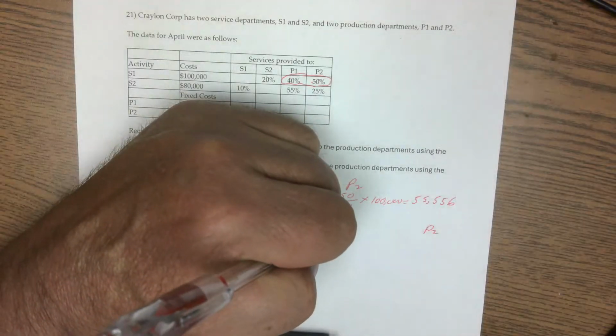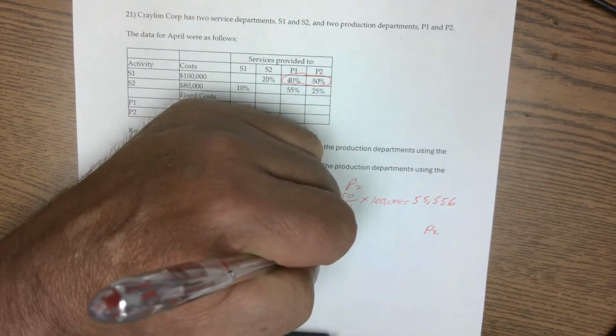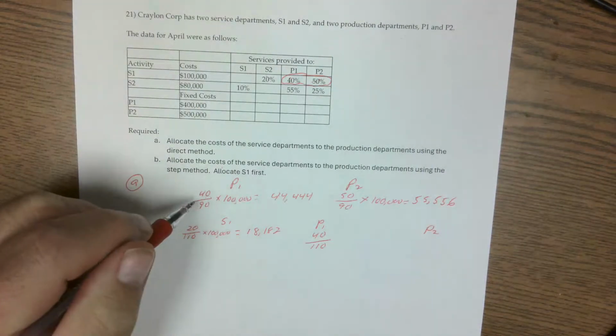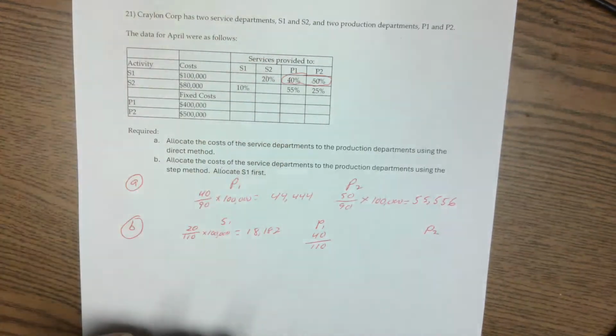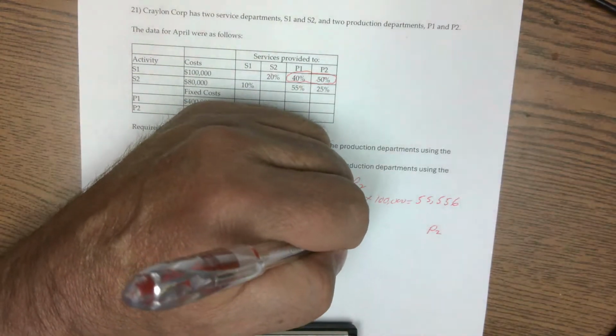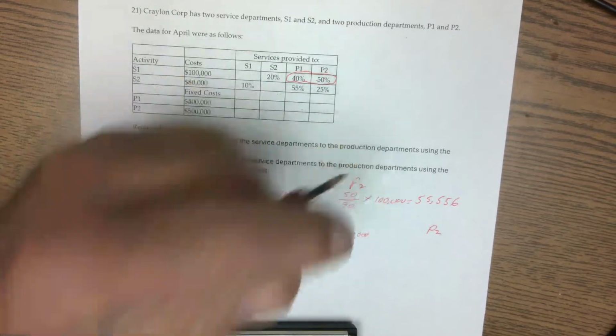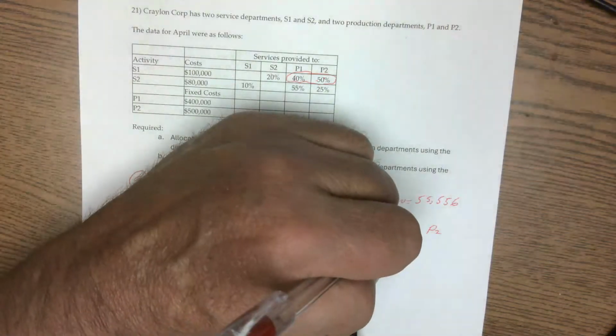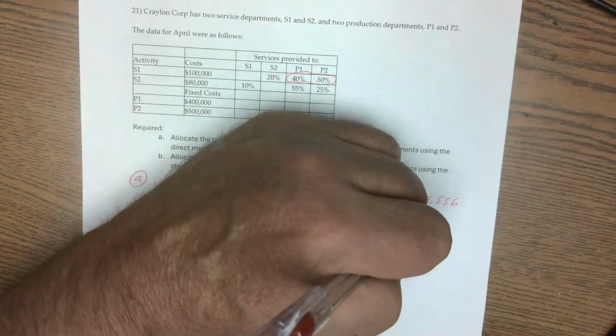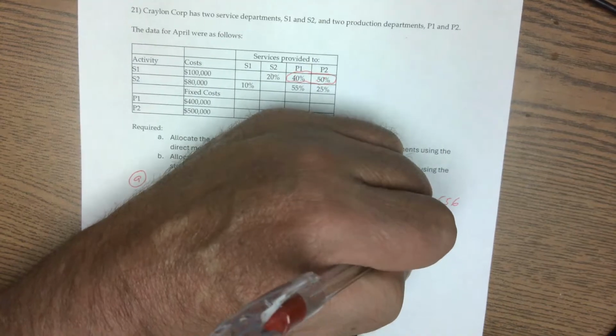P1 is going to be 40 over 110. Right up here it was 40 over 90, but now it's 40 over 110 because we're including all three, times 100,000 equals 3636.